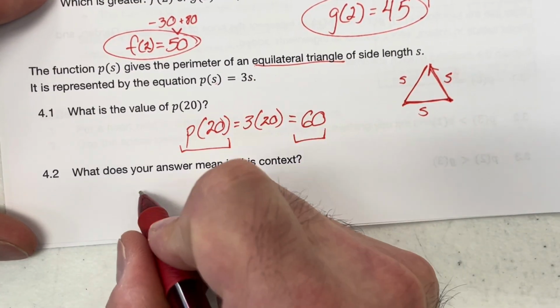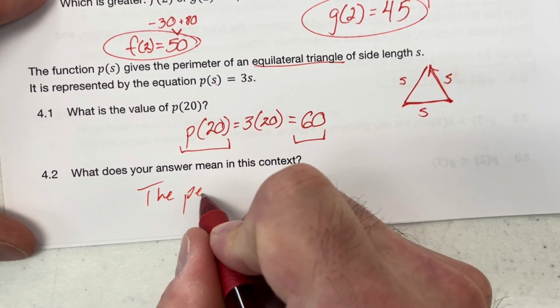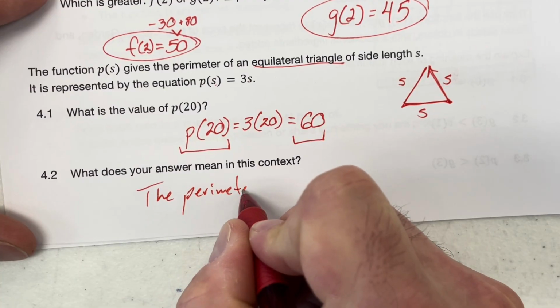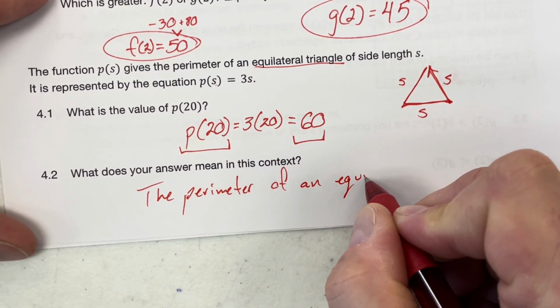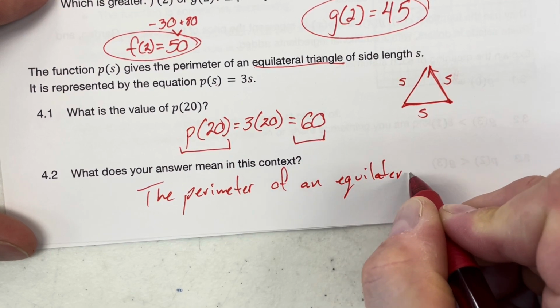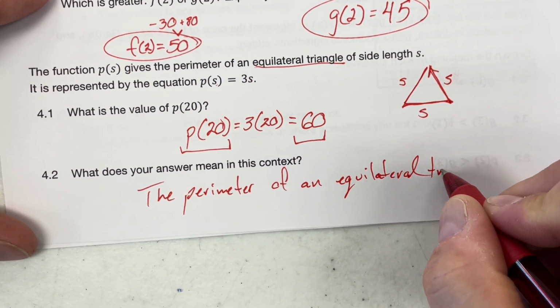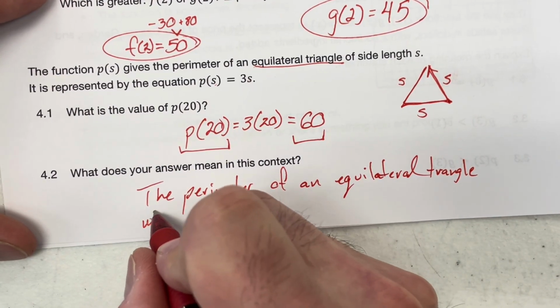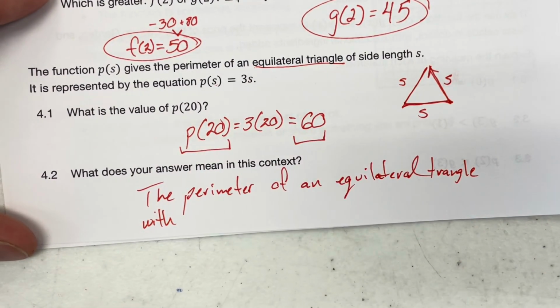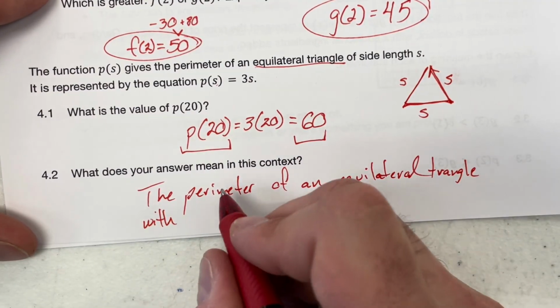This means the perimeter of an equilateral triangle with, oh my God, we got to keep going. We got to work that 20 in there. And what is the 20? It's a side length.